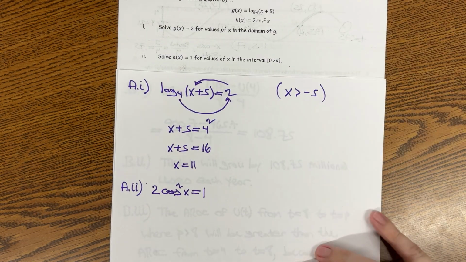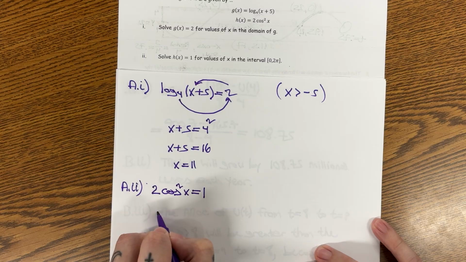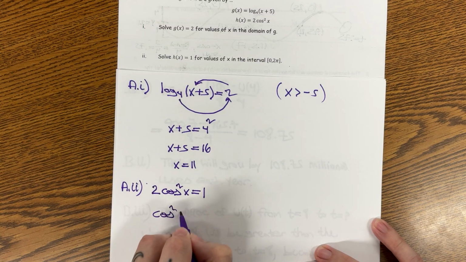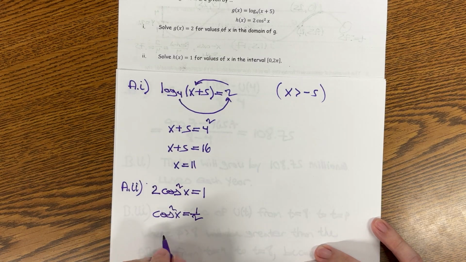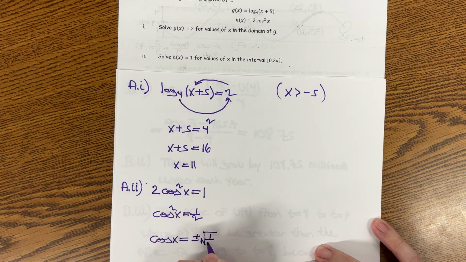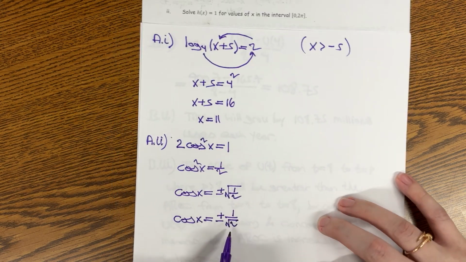All right, now in this case, I'm going to divide both sides by 2. So cosine squared x is going to be equal to 1/2. And then I need to take the square root of both sides. So cosine of x is going to be equal to plus or minus the square root of 1/2. Now, when you get here, this is the same as writing 1 over the square root of 2. So in this case, we are going to have to rationalize.